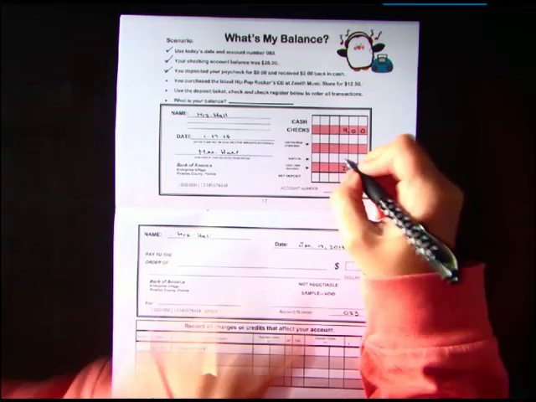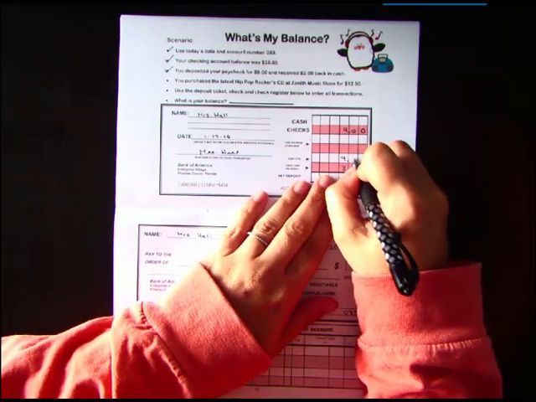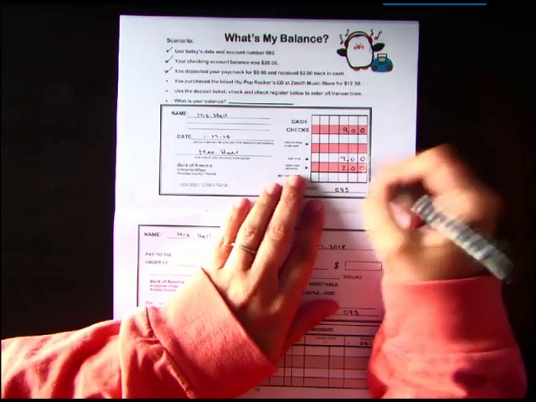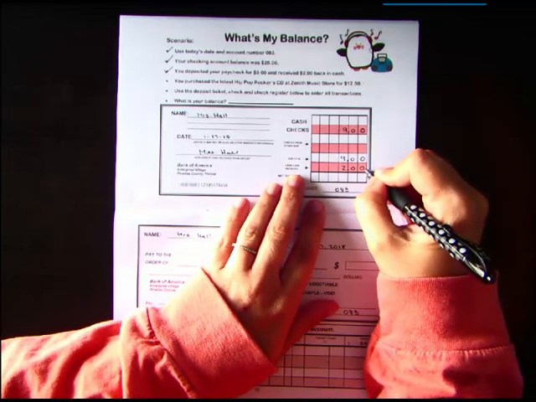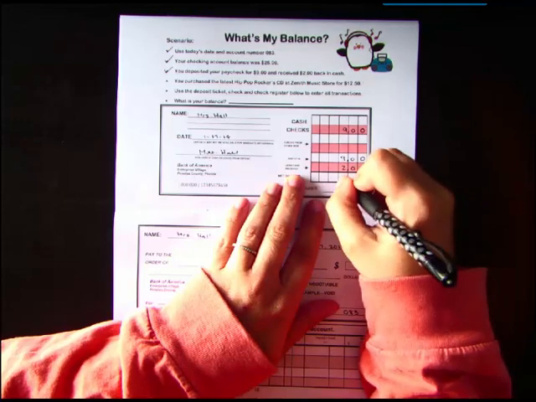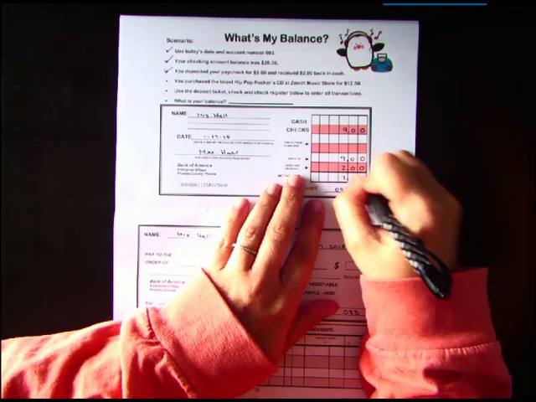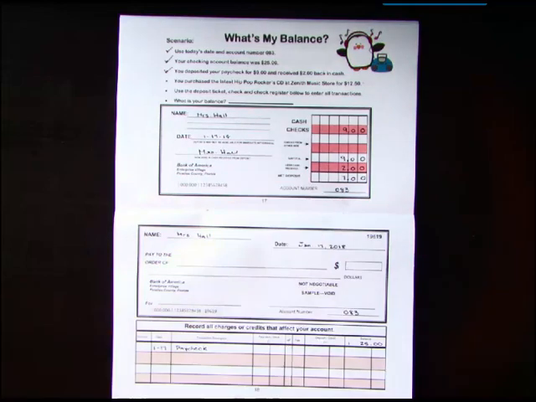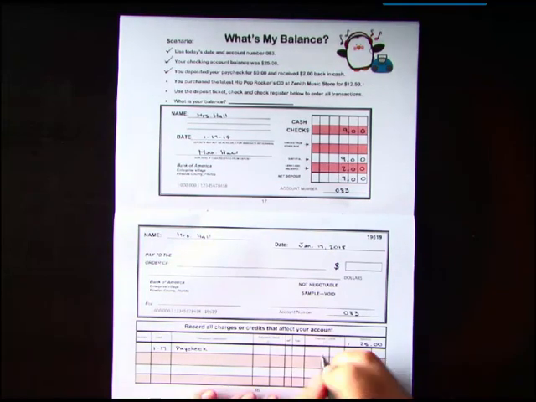So remember, my subtotal is everything from the top, which is just my check for $9. I am taking out $2, so I am depositing $7 into my checking account. Okay, so here is my deposit of $7.